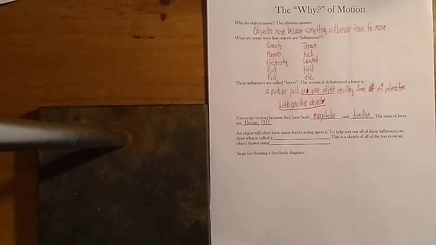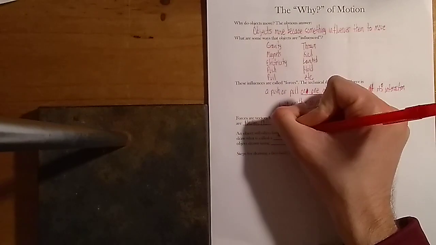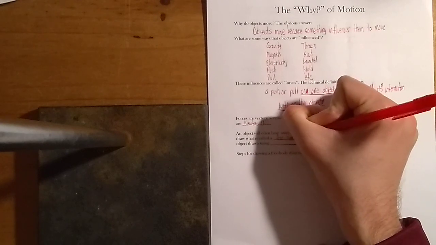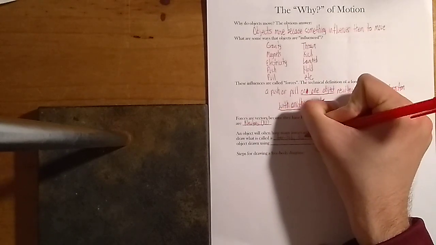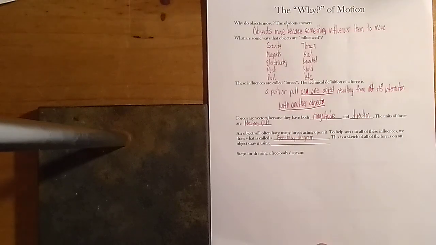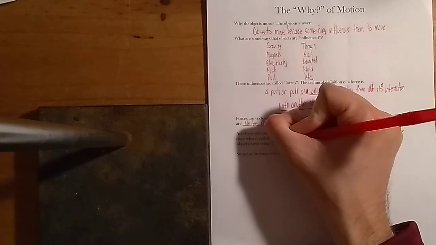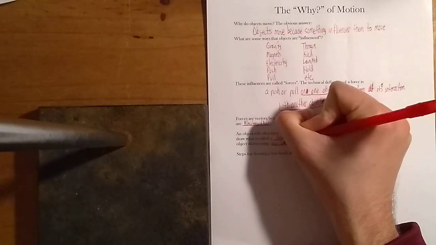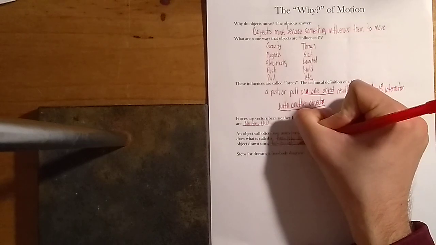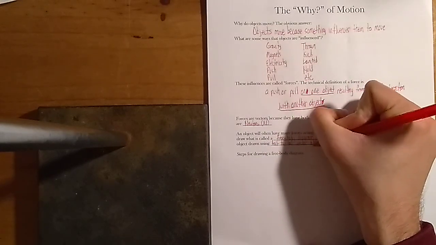The thing with forces is, an object usually has many, many different interactions with all different objects. Okay, there's many, many forces on any object. So in order to help sort out all of these forces, what we do is we draw what is known as a free body diagram, or an FBD. The point of a free body diagram is it's sketching out all the forces on an object by writing them as if we're doing tail-to-tail vector addition, which is why we just learned that in the last video.